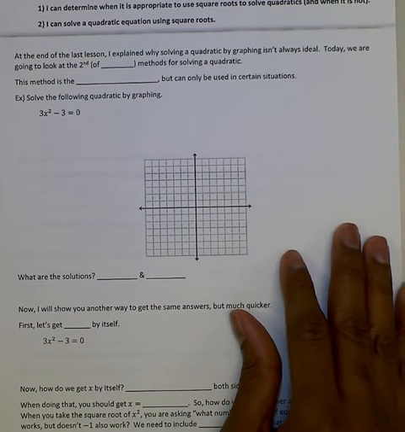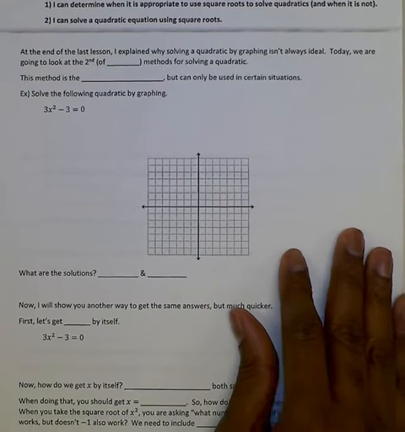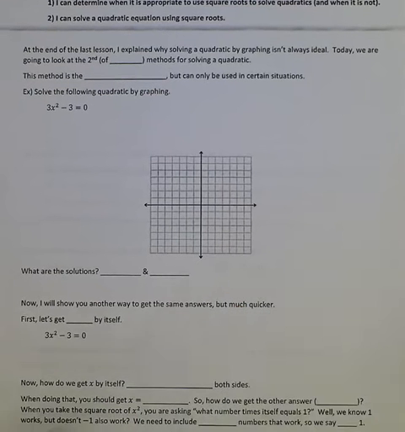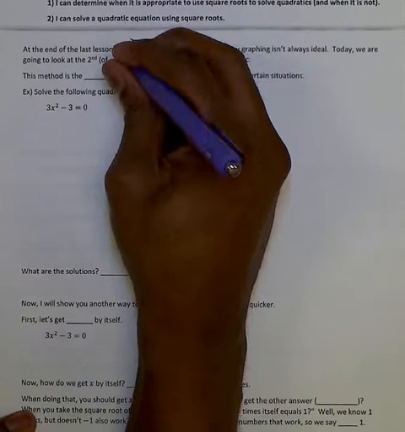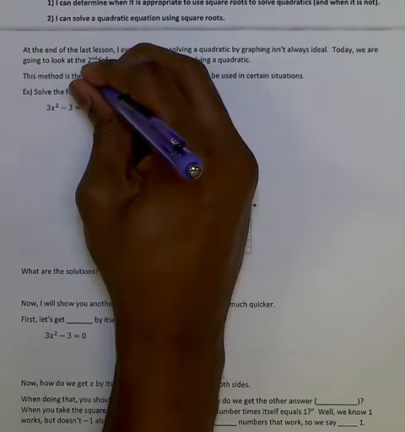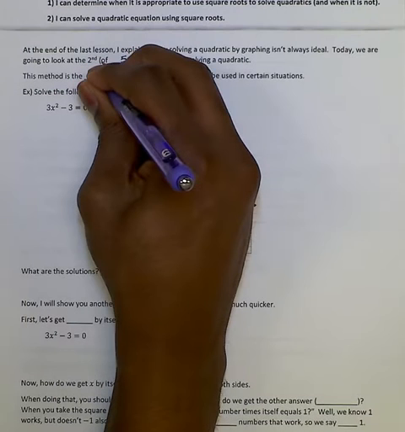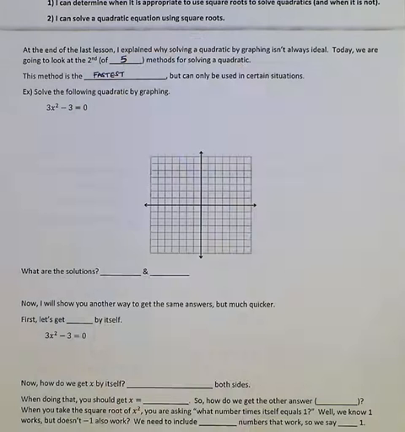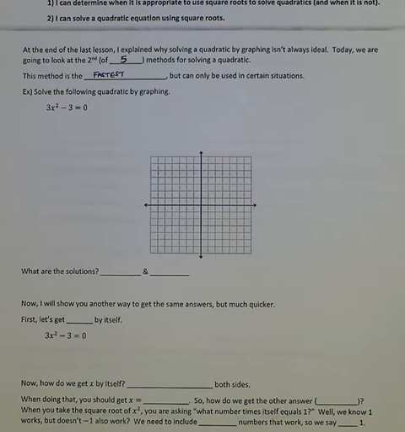Okay, at the end of last lesson, I explained why solving quadratics by graphing isn't always ideal. Today we're going to look at the second of 5 methods for solving a quadratic, and this method is the fastest, but can only be used in certain situations. So first, let's look at solving a quadratic by graphing.